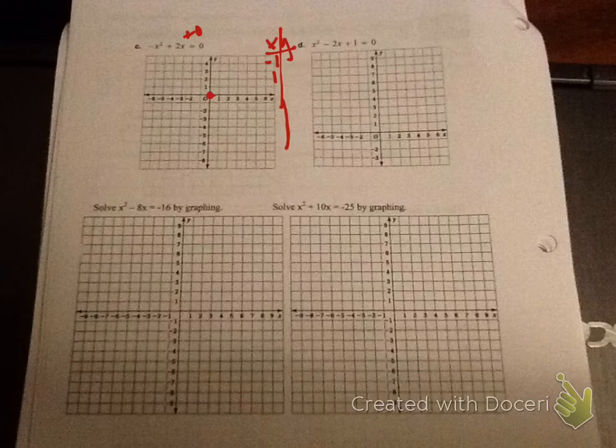So if I pick -1, -1 squared would be -1 plus 2 times -1, so that's -3. So there's that point. If I fill in 1, I get -1 squared, which is -1 plus 2, which is 1.